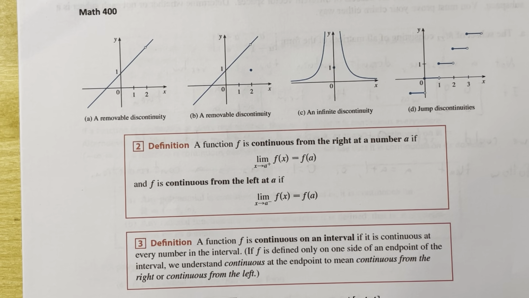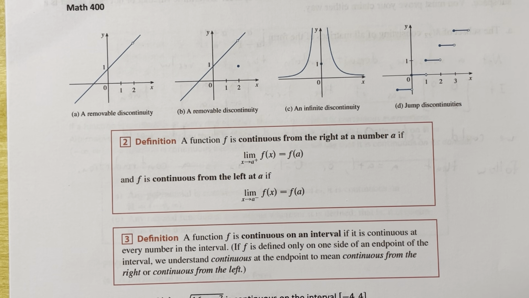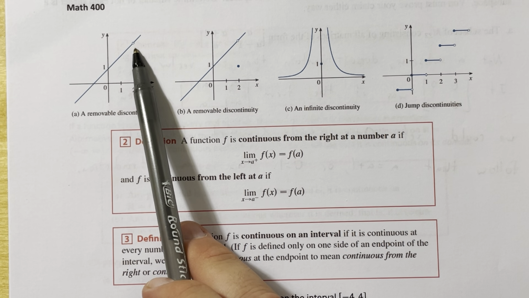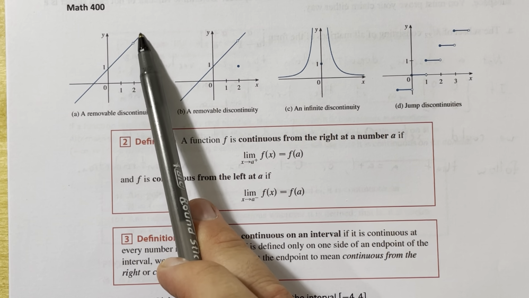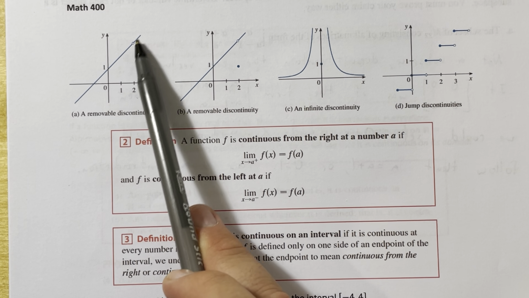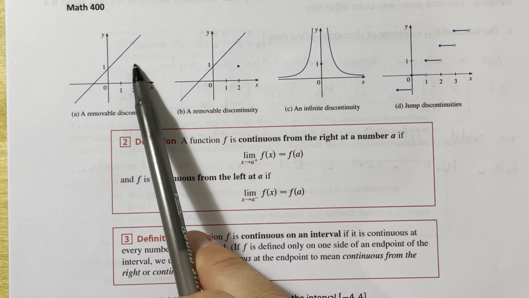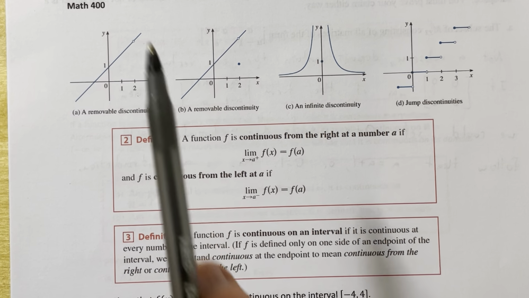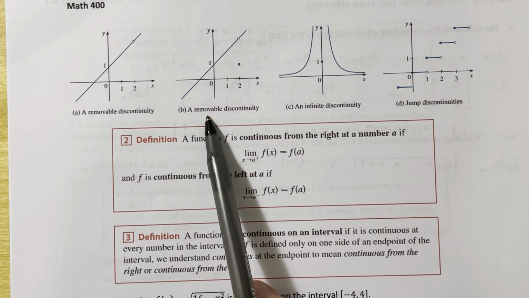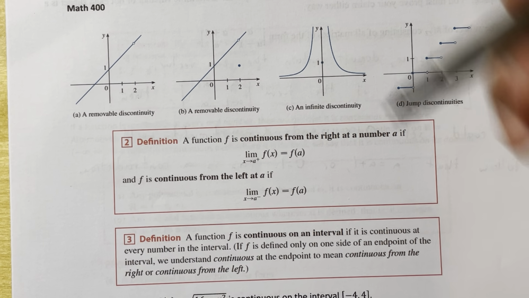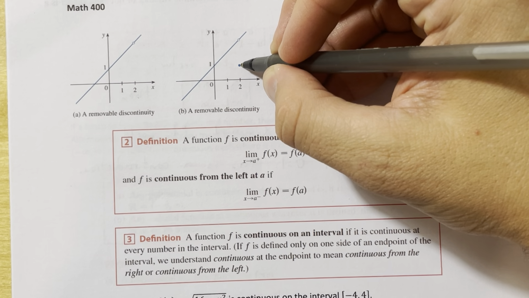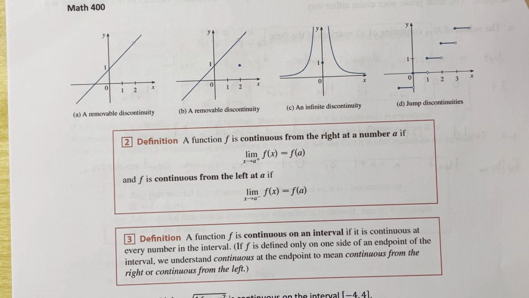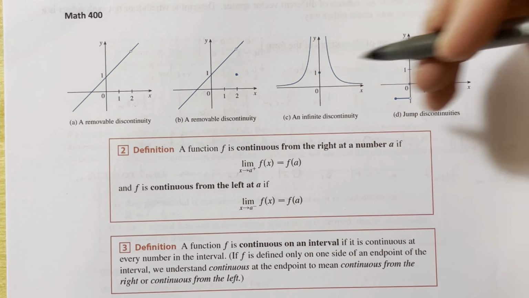So here are a few more graphs illustrating these points. This is a removable discontinuity. If you can see, there's a little hole in this graph. The limit as x approaches 2 appears to exist, but the function is not defined at 2, so we have a discontinuity there. This is also a removable discontinuity. Notice this graph looks almost identical to this one, but in this case, f of 2 does exist. It's just equal to something other than what our limit would be as x approaches 2. So same thing, it's still a removable discontinuity.